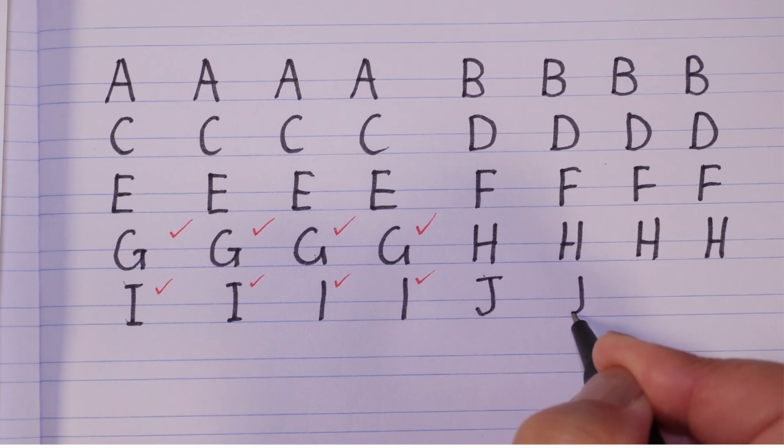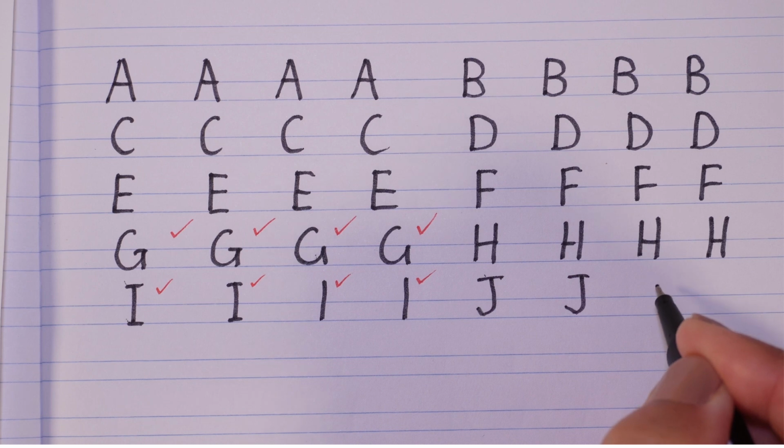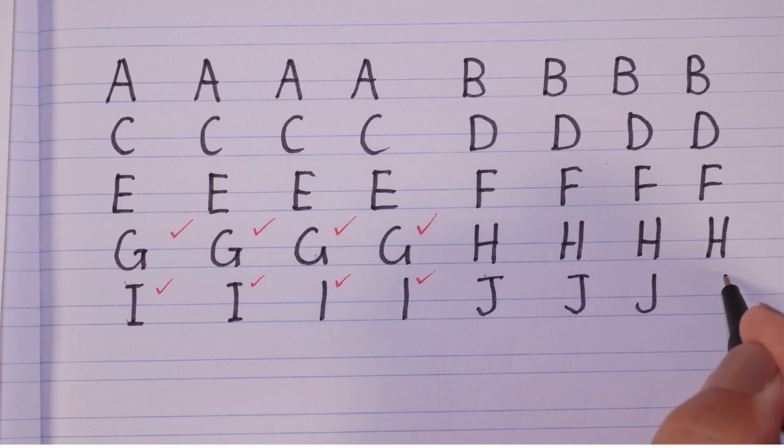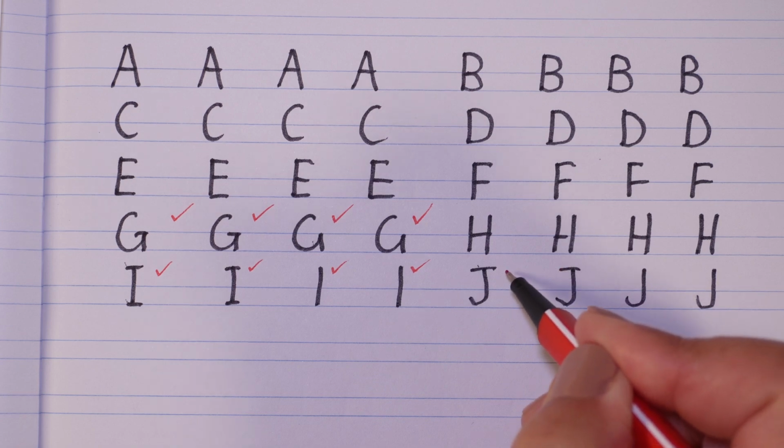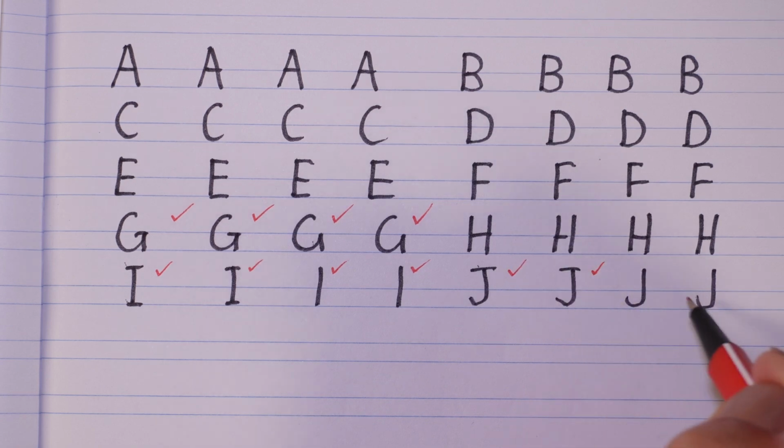J. Again, both of these ways are correct.